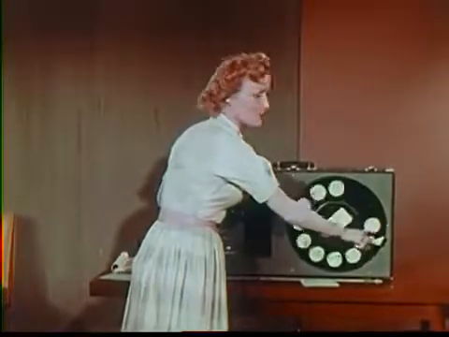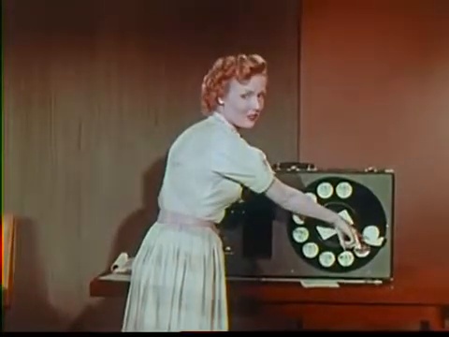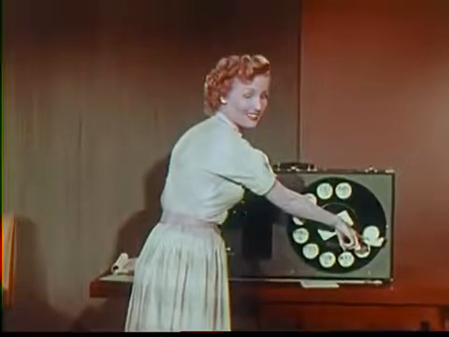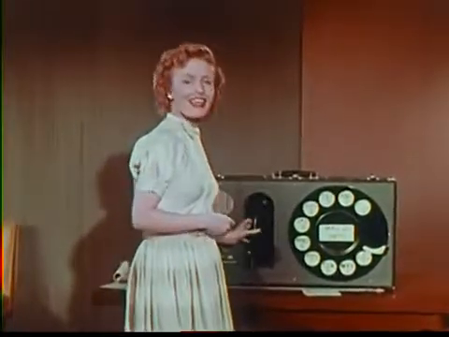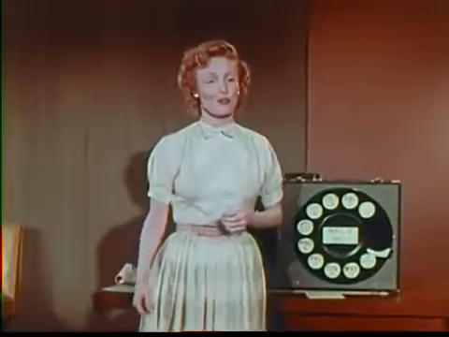Remember, make sure your finger firmly touches the finger stop with each pull of the dial. If at any time you wish to review dial procedure, you will find instructions in the front of your directory. Follow these suggestions and you will save time and be pleased with the use and convenience of your dial telephone.